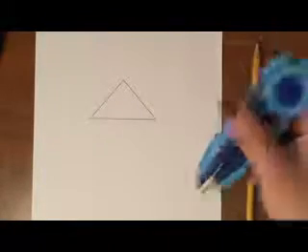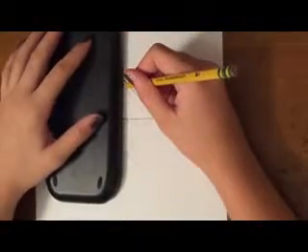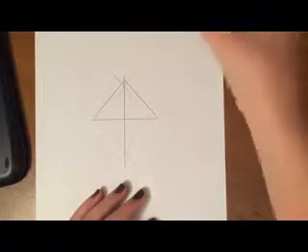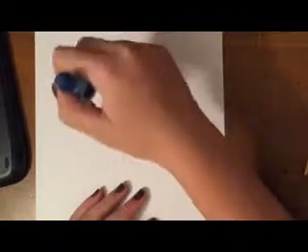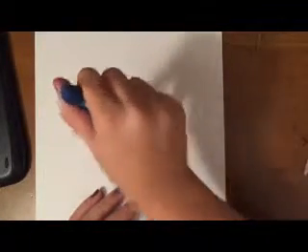We know how to do it, so let's try it again. We'll start with our triangle. Make the perpendicular line segments. And again, it doesn't matter which sides you use. Connect the two. Now do the same with the different side.